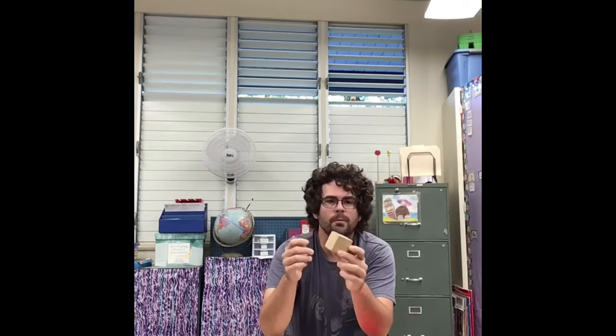We have our cube, again. It's got a height, a width, a length. It's got 3 different dimensions to it. That means that it is a 3D shape. It goes in my hand. I can't smush it.